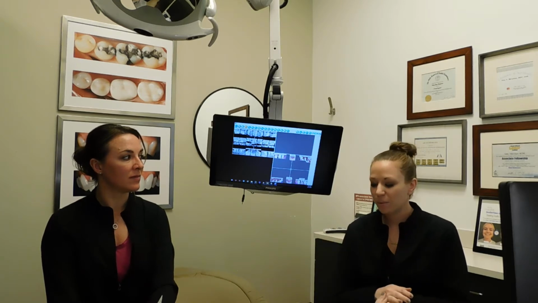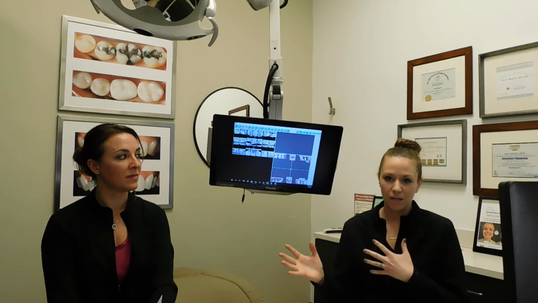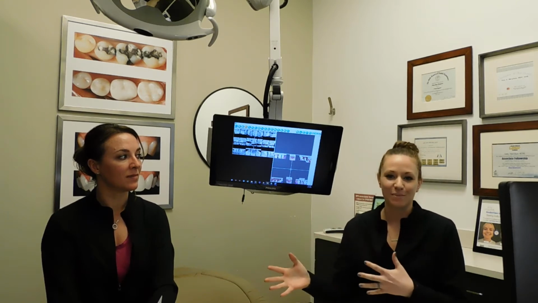So just to clarify and make these steps real simple, what we can do is me and Amy are going to kind of act out what a new patient initial sit down and assessment looks like versus a recare patient.